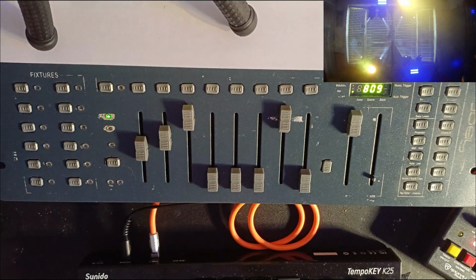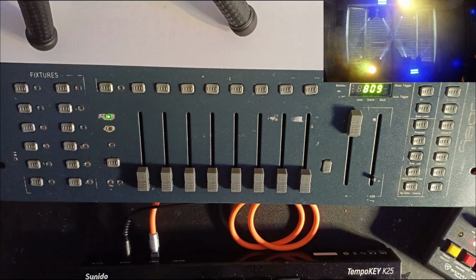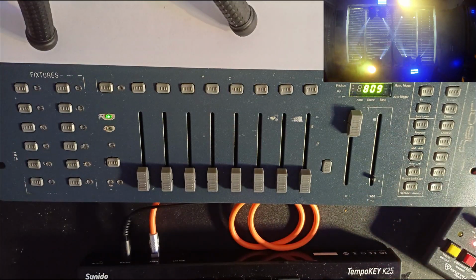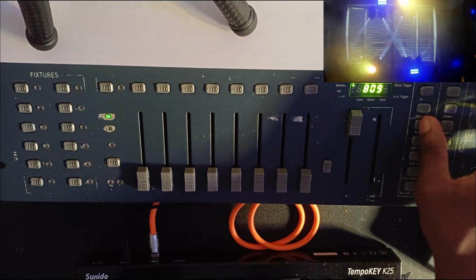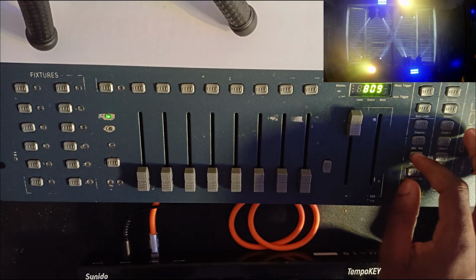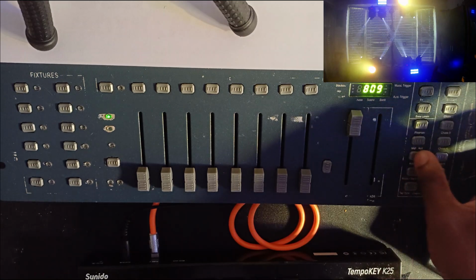Alright, so now I'm done. I'm going to bring all the faders down, except for these two, because this is speed and fade time. I'm going to leave this up. We're going to get out of programming mode, get out of blackout mode, and are you guys ready for this? 3, 2, 1.